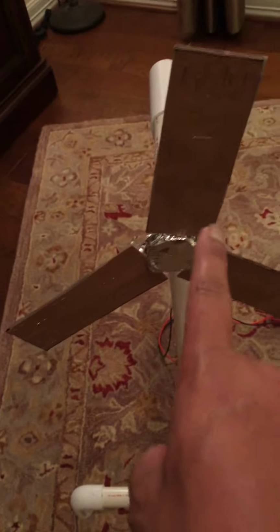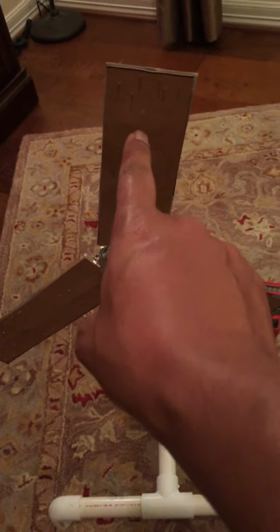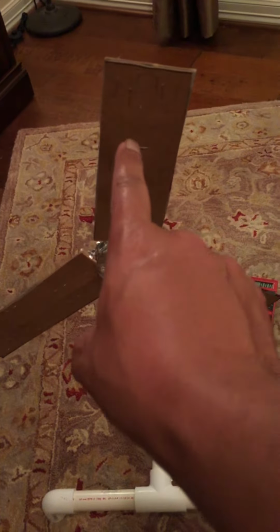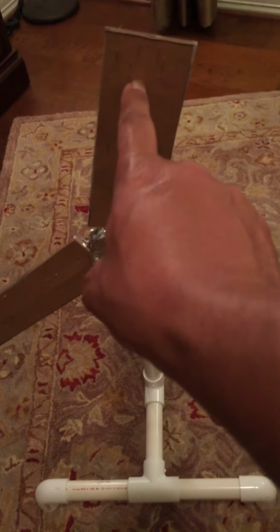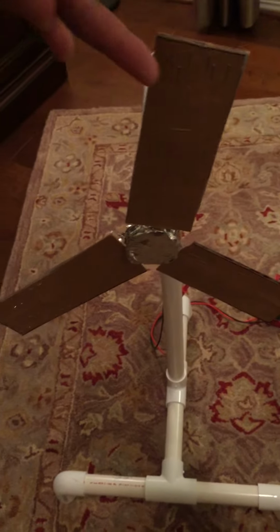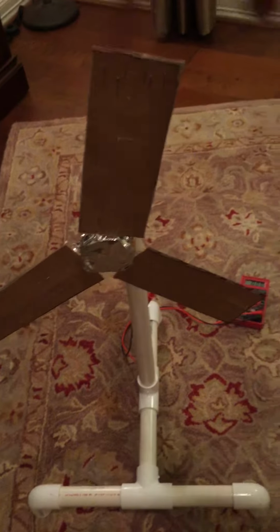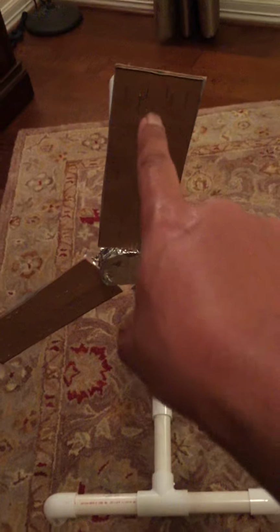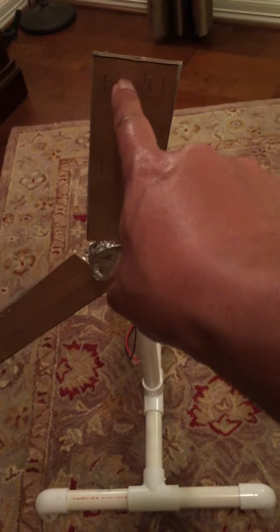So basically what happens here is the wind hits the blade at right angles to the blade, and basically all the wind wants to do is push the blade back. So there's really no force that is trying to spin the blades, or in other words, there's no force that is moving in this direction, right? So in the direction parallel to the blade, it's basically pushing the blade back.